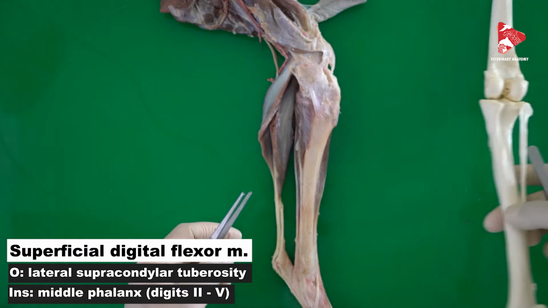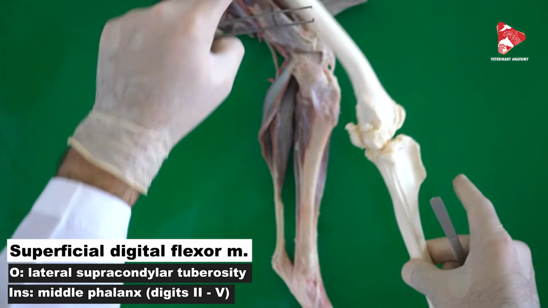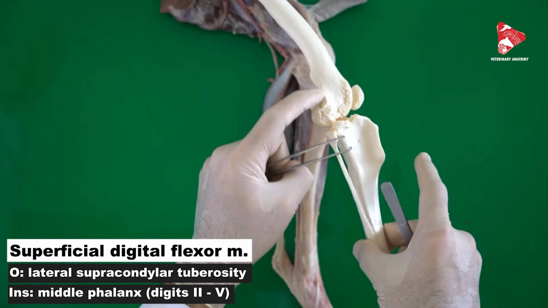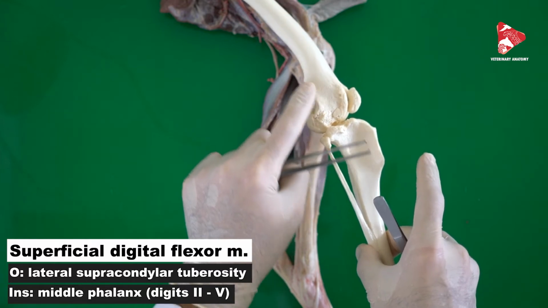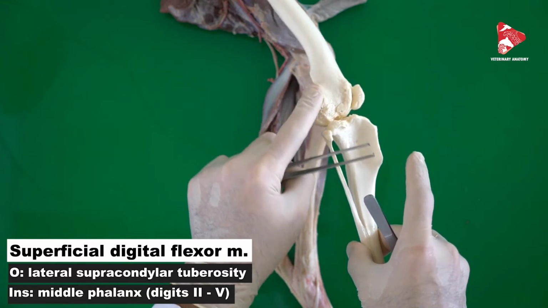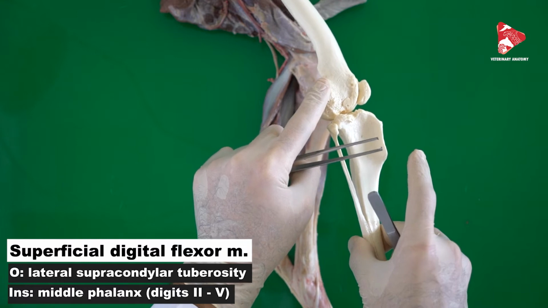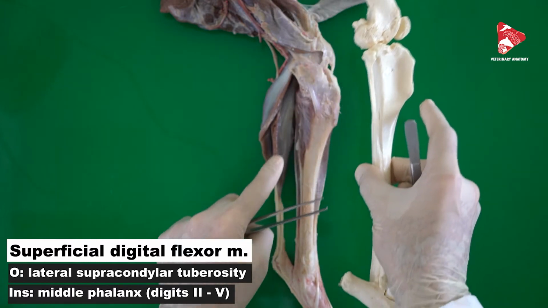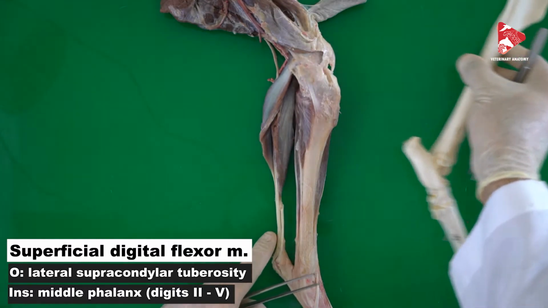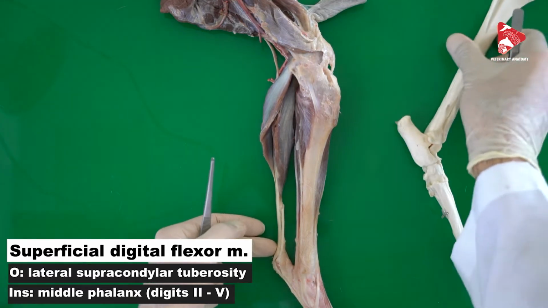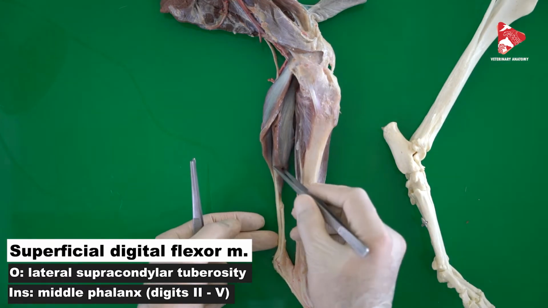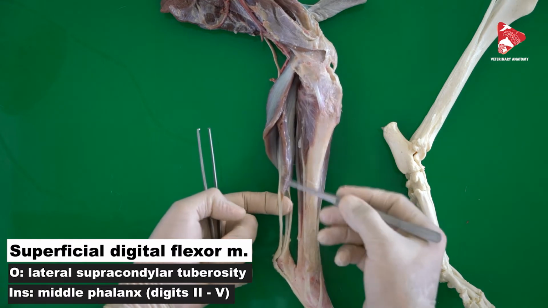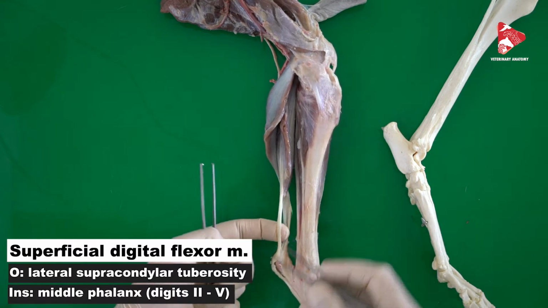Let me show you the bone here. So this is the lateral surface, supracondylar tuberosity is from this area here. This is the origin of the superficial digital flexor muscle. The insertion of this muscle, if you follow the tendon here, let me just put this one like this. So this is the tendon of the superficial digital flexor muscle.